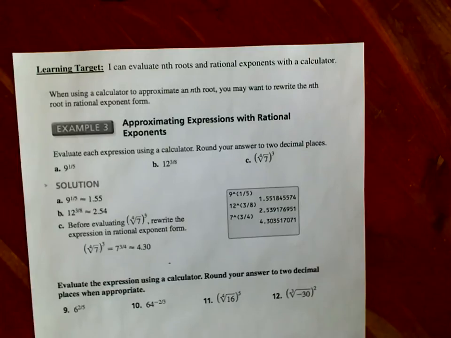Today's learning target is I can evaluate nth roots and rational exponents with a calculator. I'm going to show you some examples on both a scientific and a graphing calculator. If you are still using your phone, you still need to buy a calculator.